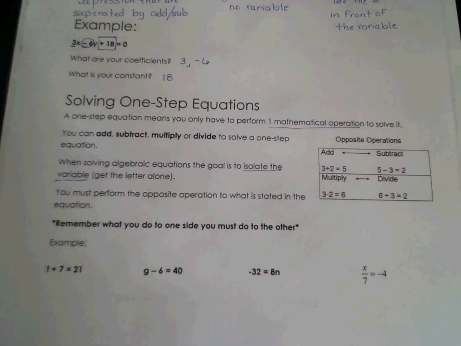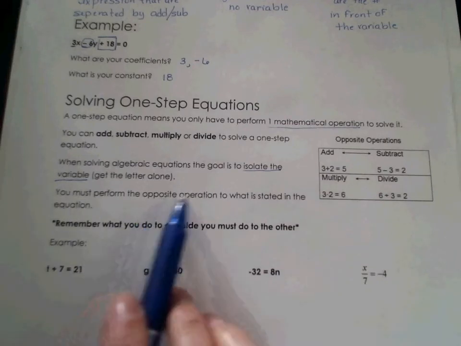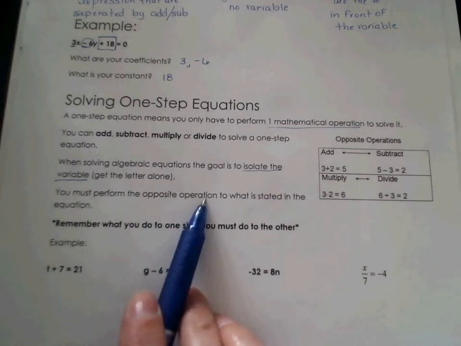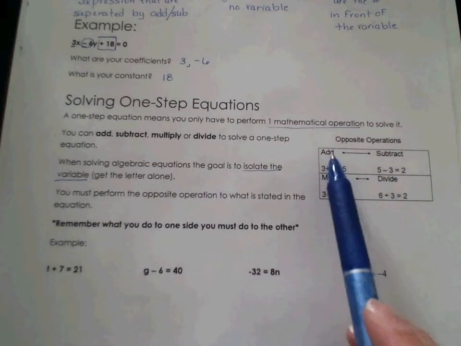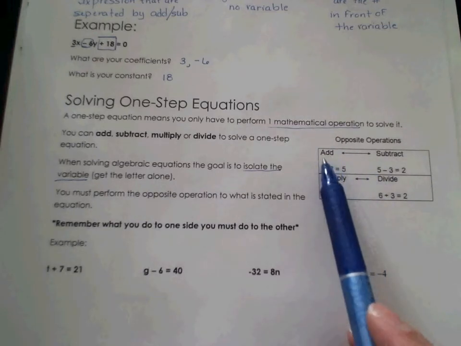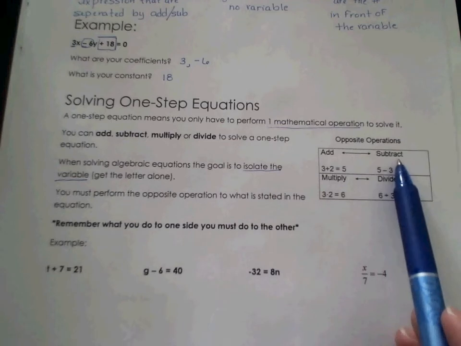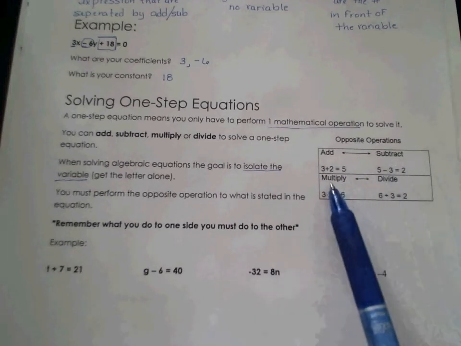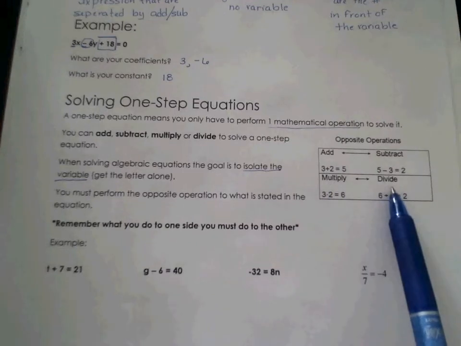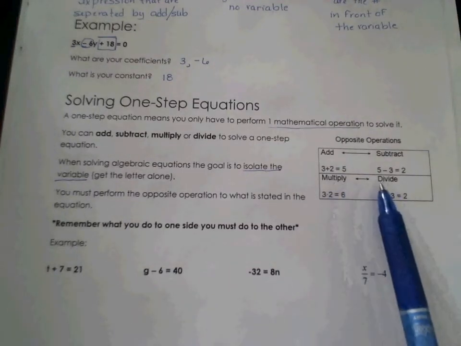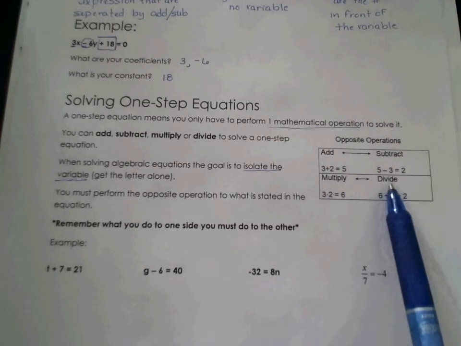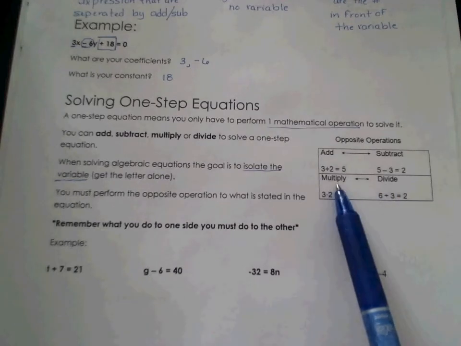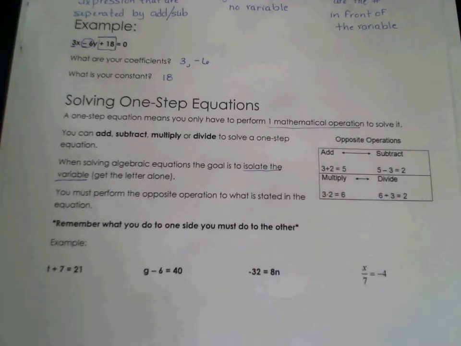You must perform opposite operations. So just jumping over to this box. If I'm adding something, the opposite operation is to subtract it. If I'm multiplying something, the opposite operation is to divide it. And that's vice versa. So if I'm dividing something, the opposite would be to multiply. So we need to know our opposite operations.